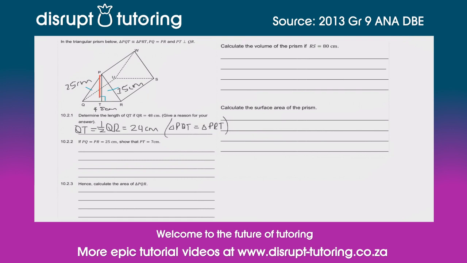So they're wanting us now to calculate this PT. What would we do? Well, we can see that we've got a triangle that has a right angle, and there's only one method that we can use in order to calculate the remaining side. Because remember, we've already worked out in our previous question that QT and TR are 24 centimeters.